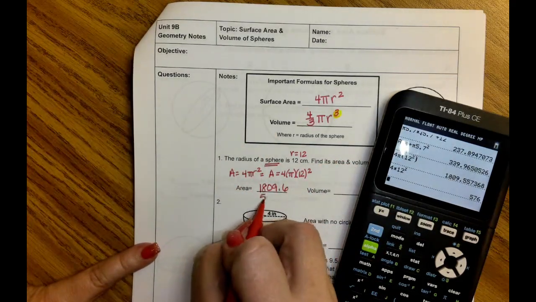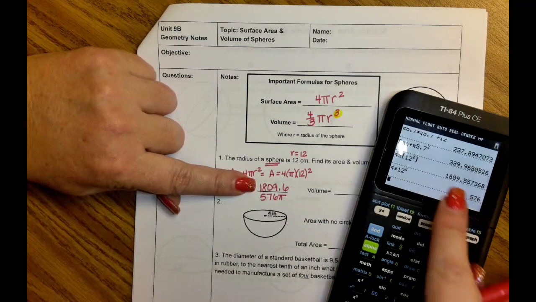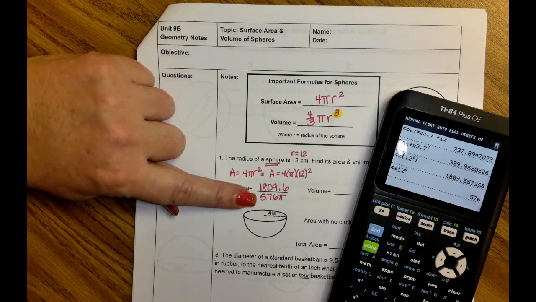Sometimes you might see it where it looks like this. This is called exact, 576 pi, and this is called approximate because I had to decide that the rest of those decimals were not important. So this is exact form.